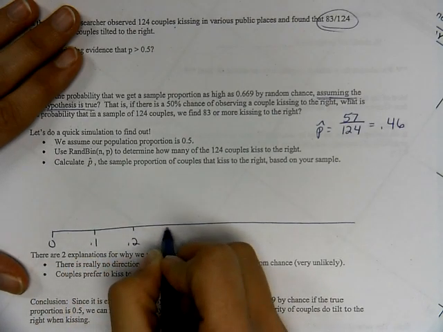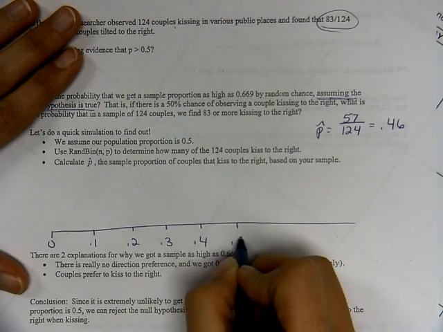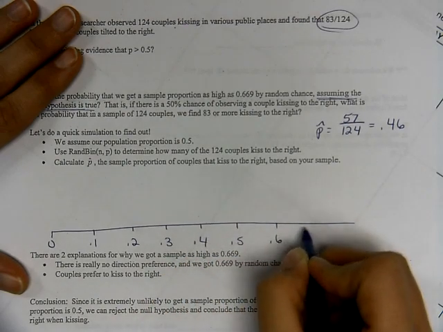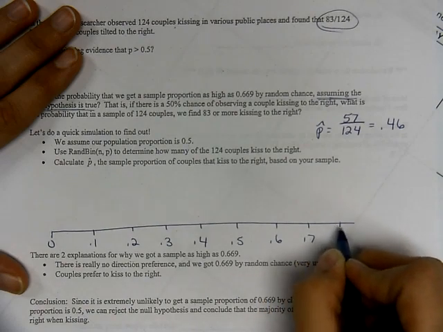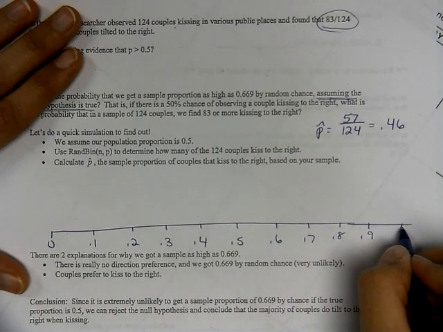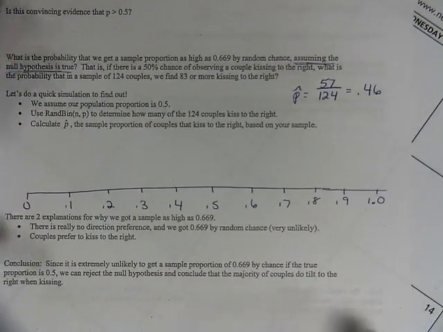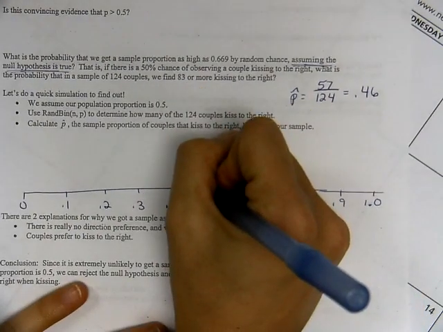I was going to do it on the board, but since there's not that many of you, we'll just do it on the paper. So what we're simulating here is all of us going out and doing a sample of 124 couples and getting a certain p hat, because we're going to try and find the probability that they got such a high percentage.